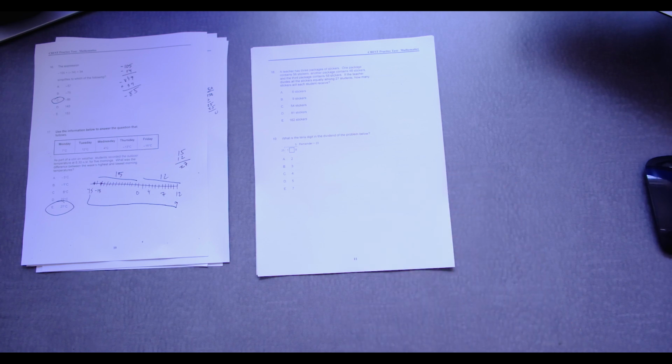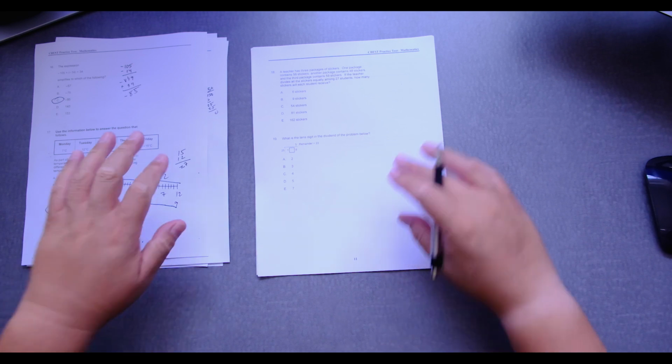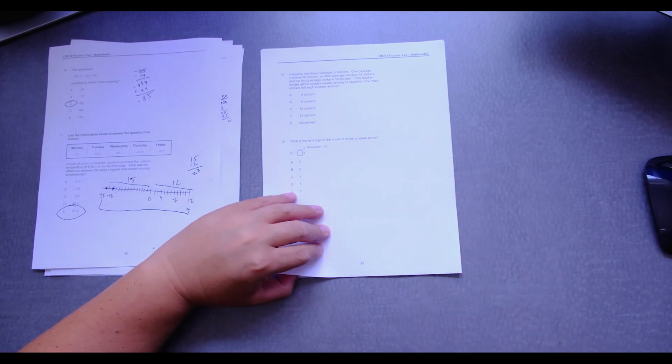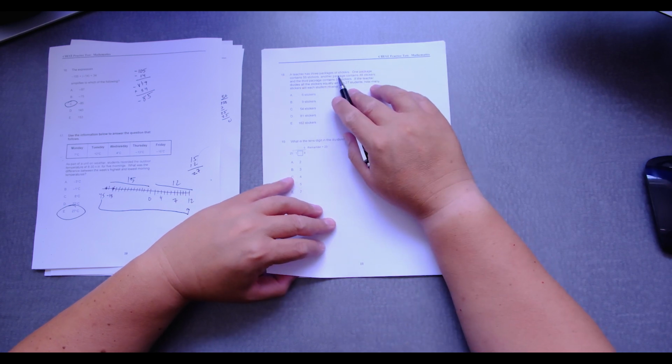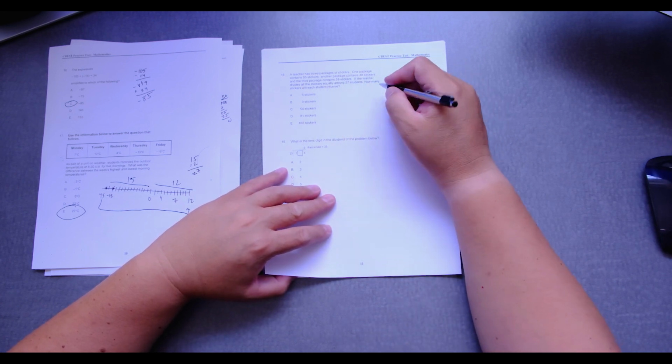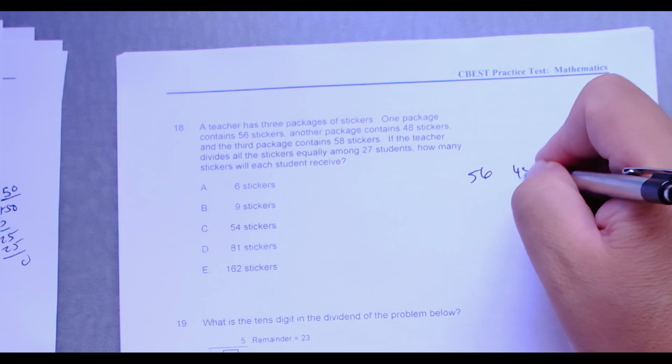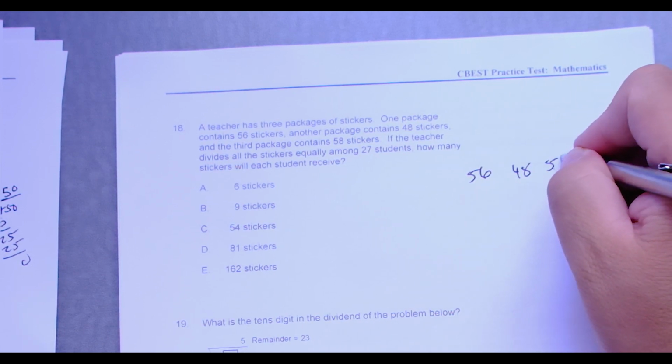Let's do number 18. Let's see. Okay. A teacher has 3 packages of stickers. One package contains 56 stickers, another one 48 stickers, and another one 58.